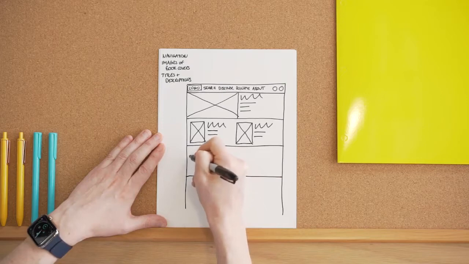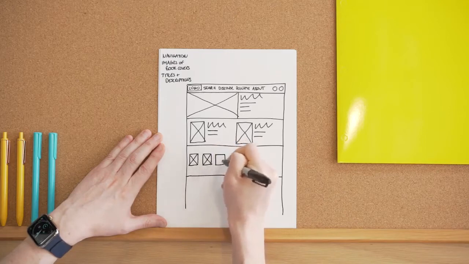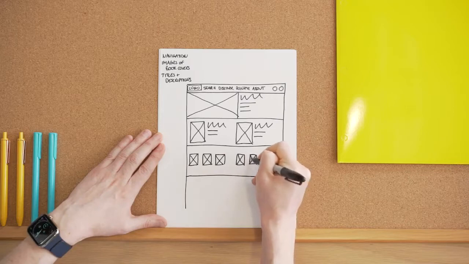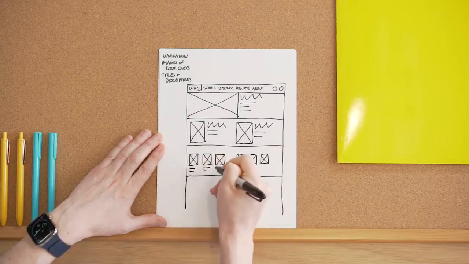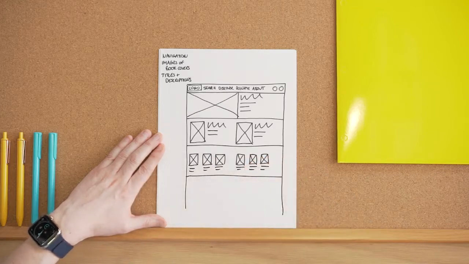And inside this rectangle, I want to list 6 books. I'll create 2 groups of 3 rectangles and some lines directly below each of them to indicate the text for the book title, author name, and other relevant information. Last but not least, there's the footer of a page.